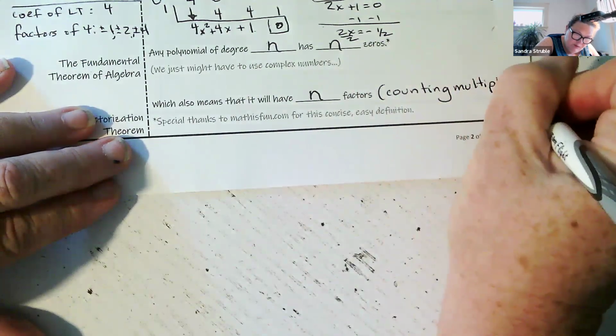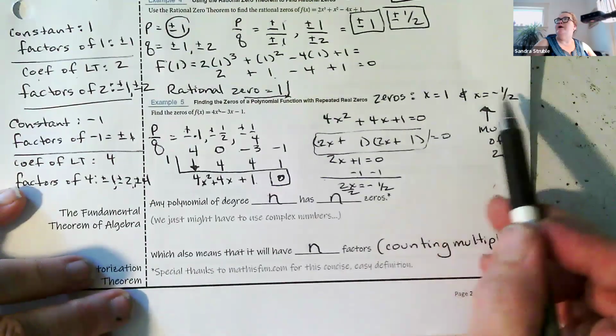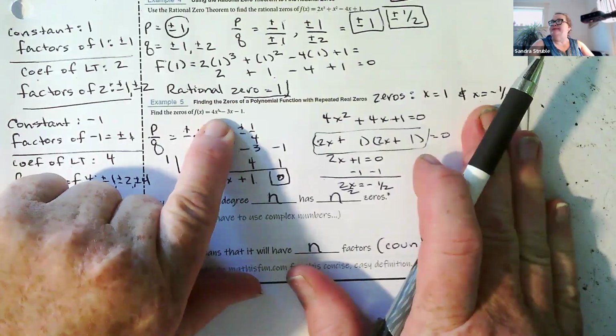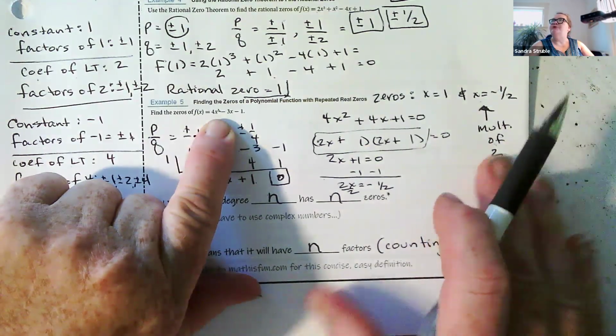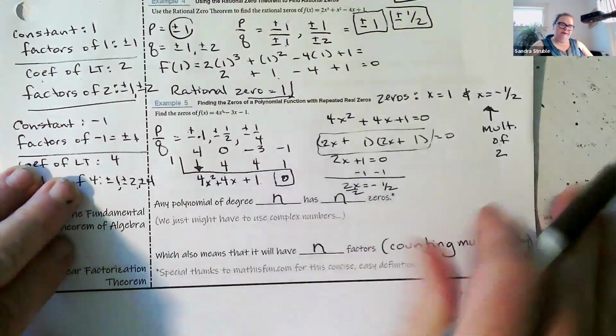Multiplicity. And what they're meaning with that is up here, where we only found 2 zeros. Well, our degree is 3. So 2 doesn't make sense. But if you bring in the multiplicity of 2, then we've got the 3. Okay. All right.